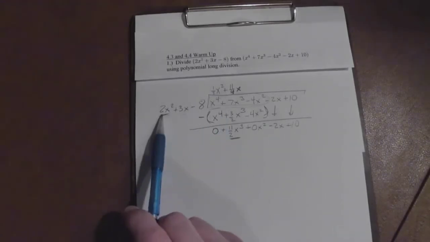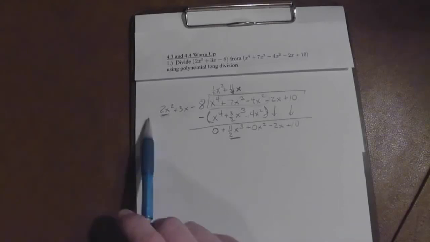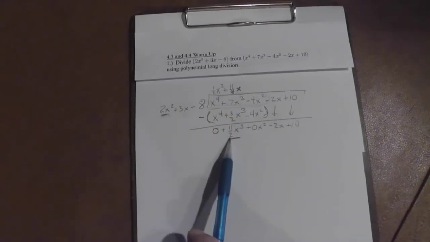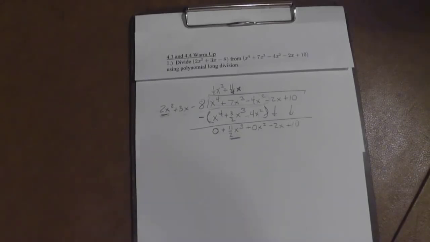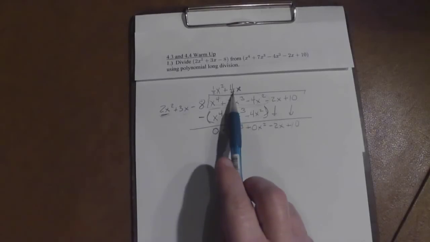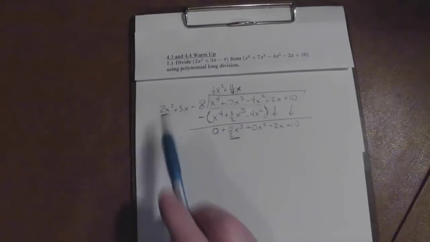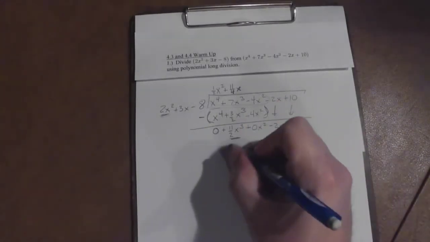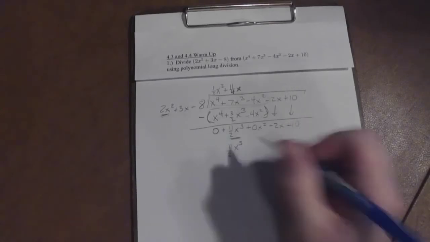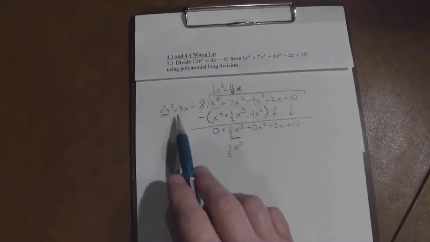If you take note, 11 fourths times 2, the 2 and the 4 would simplify into a 2 in the denominator, and that would leave us with 11 halves x cubed. So now 11 fourths x times 2x squared would be 11 halves x cubed.